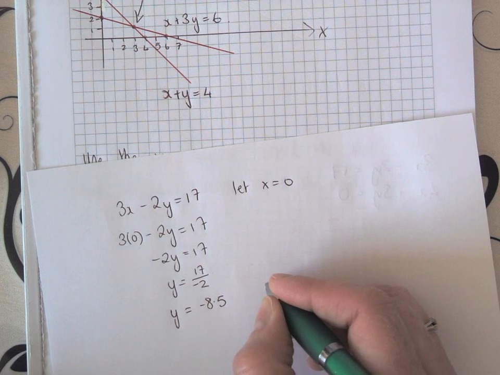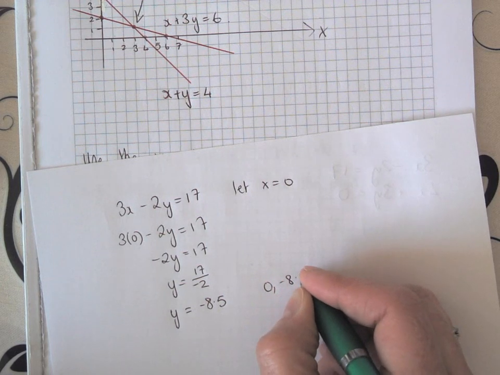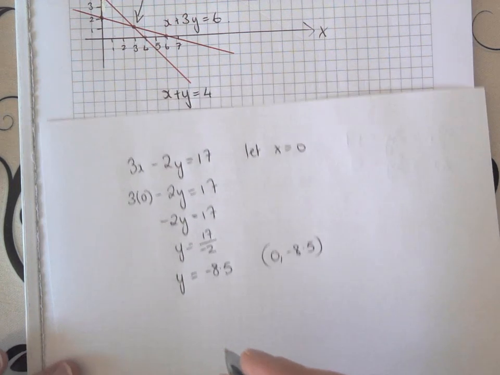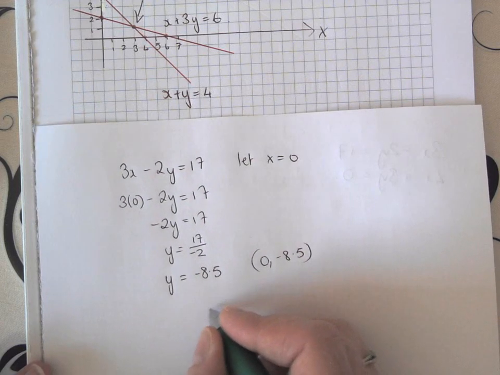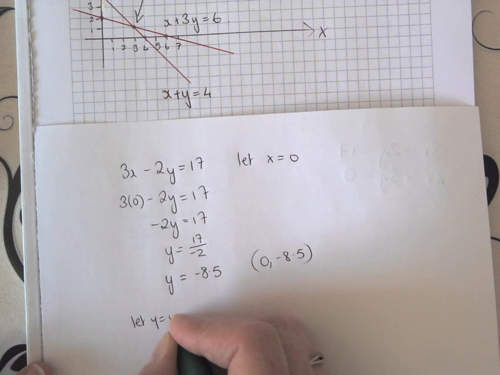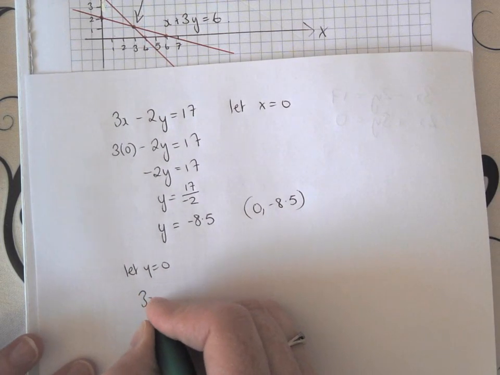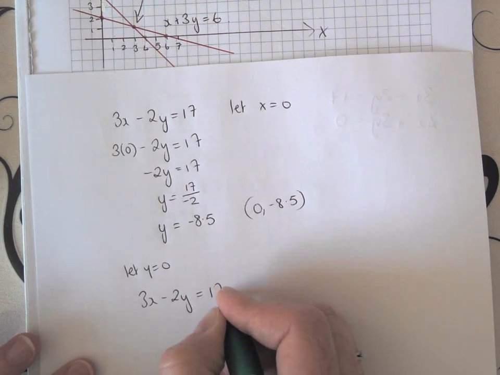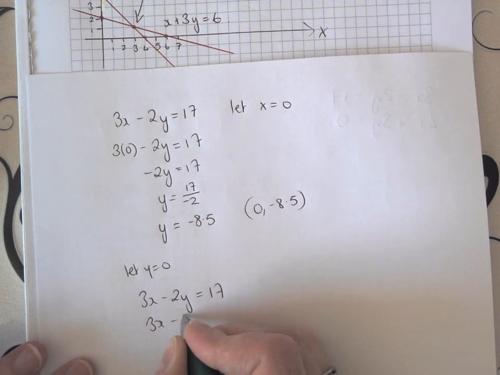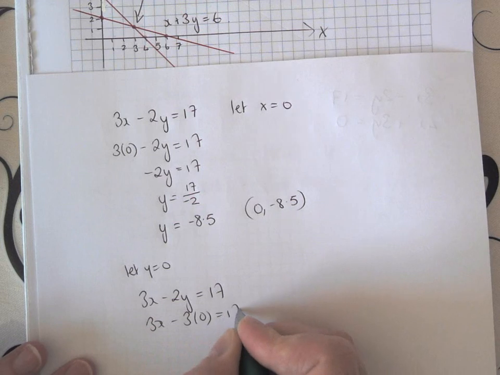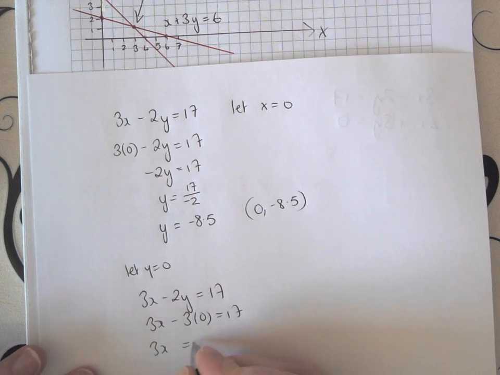So one of my points is 0, minus 8.5, and then let y equal to 0. So 3x minus 2y equals 17. So 3x minus 2 times 0 equals 17. So 3x is equal to 17.